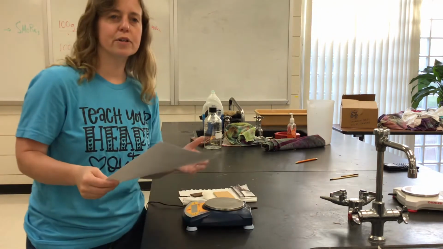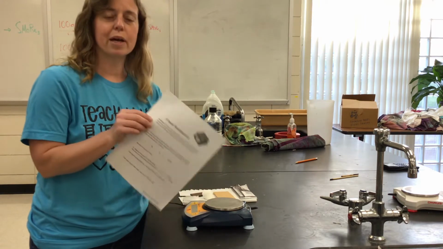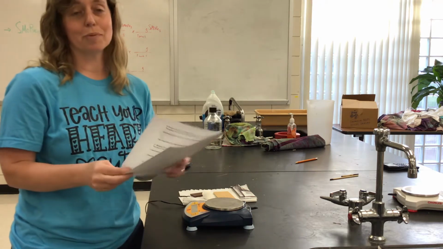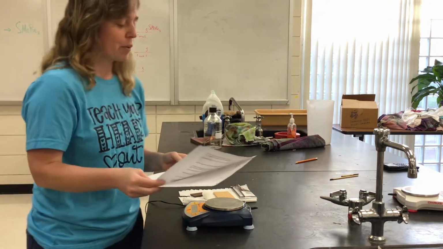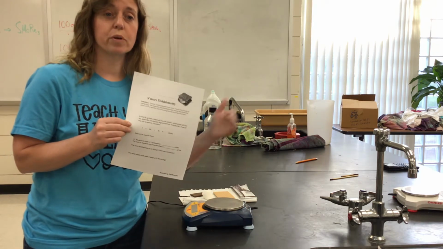Alright guys, we're going to do a lab on mass calculations, and we're going to do that using S'more Stoichiometry. If you get the term s'more, yes, we're going to have s'mores. So you have an equation here at the very beginning. You'll have to balance that equation before you can do the lab.